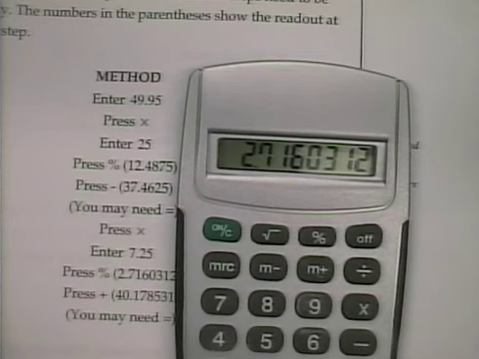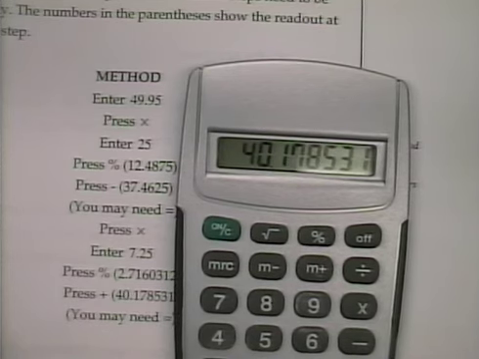There's my actual tax at $2 and what? 72 cents, because you'll round your tax up. And then what am I going to hit? Plus, and then that should give me, with the equal sign, what I want, which is the $40.18 I'll pay.